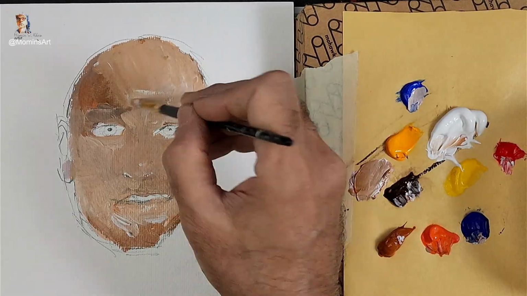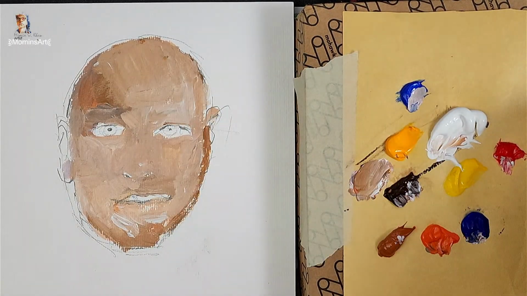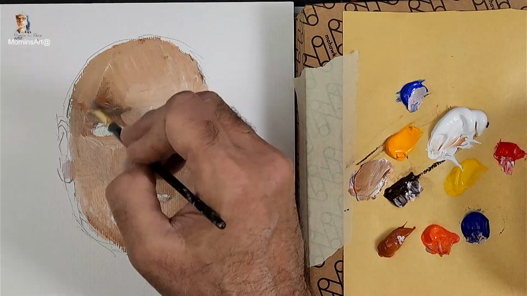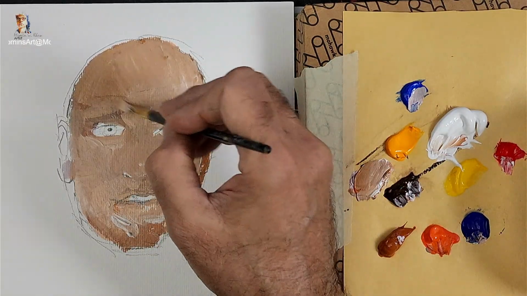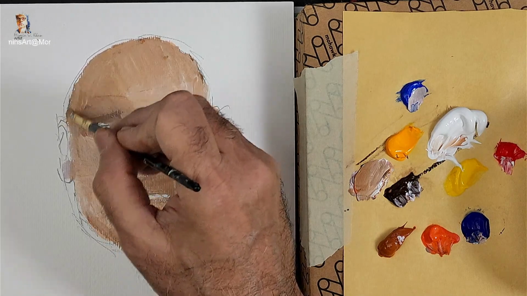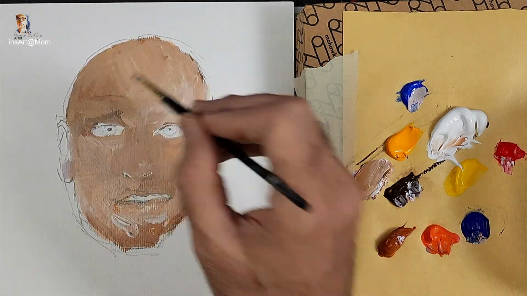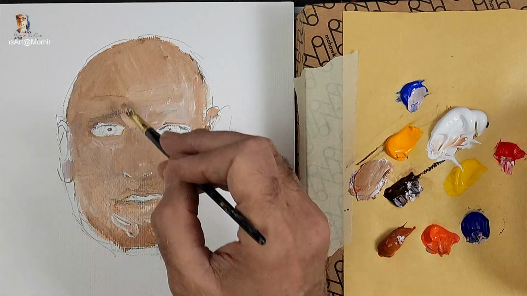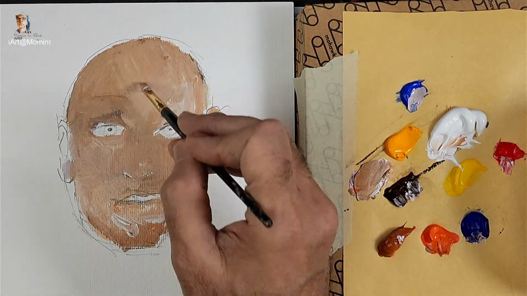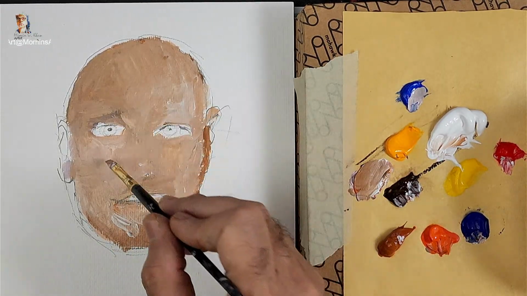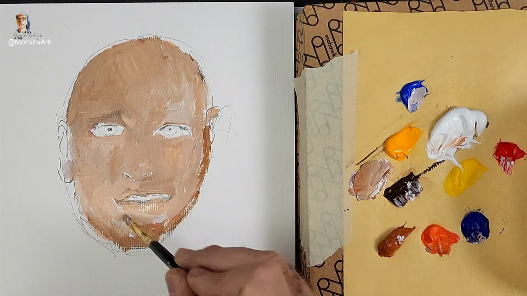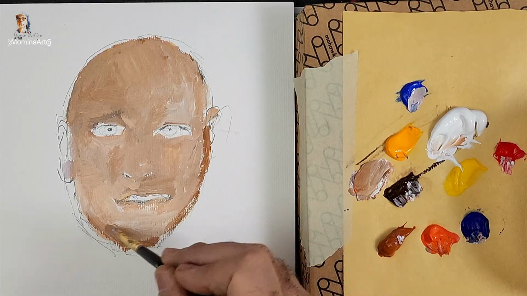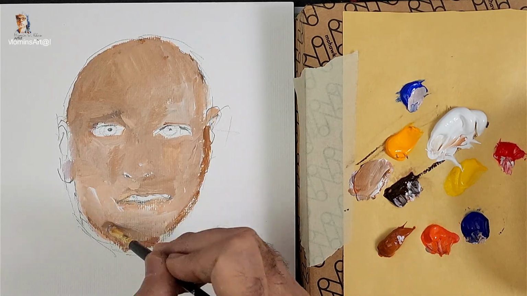I can blend this color easily since it's wet. You don't need to wait. If you wait, then it will dry, and then you have to put another layer instead of blending colors. I see I still have a chance. I can blend this here. This is a little bit more available to mix on the paper.